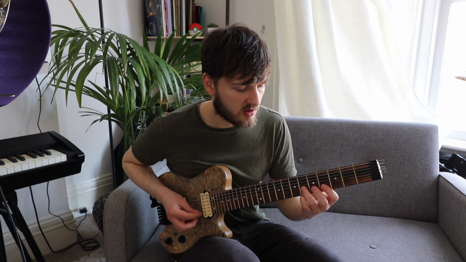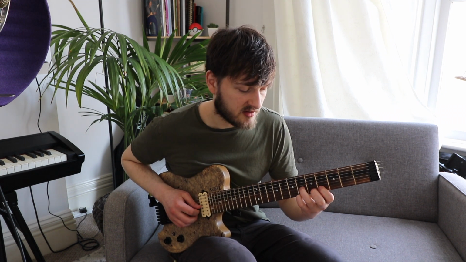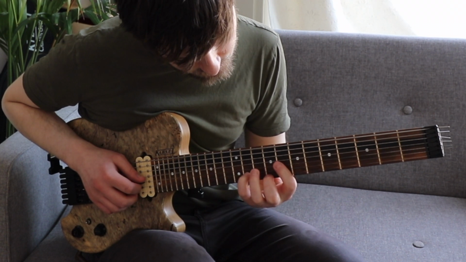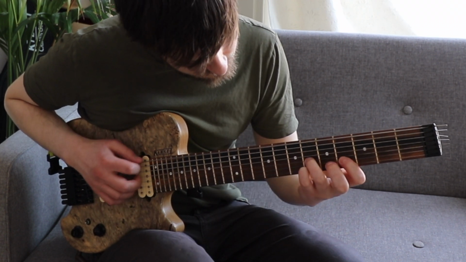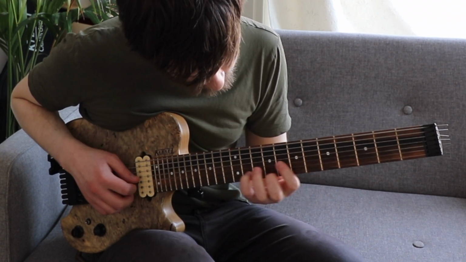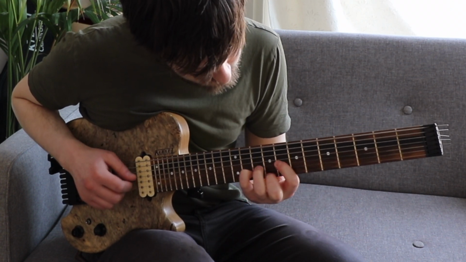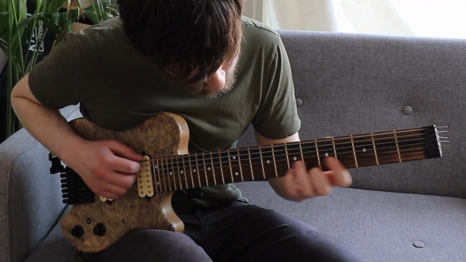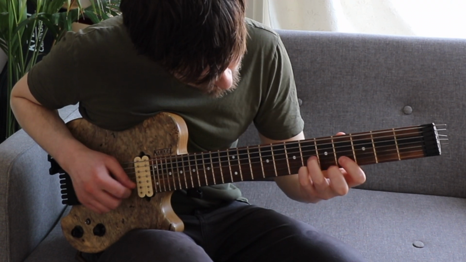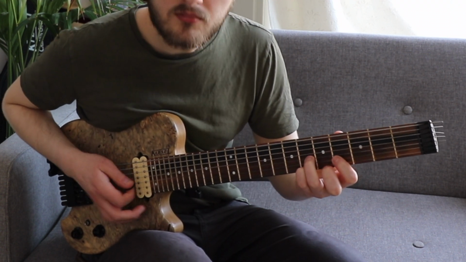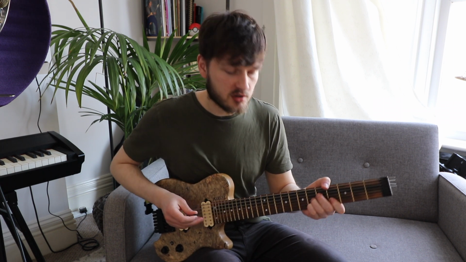I'm going to demonstrate this in B because I can then use my low B string to give context. So if I use that same voicing I just demonstrated but down a semitone. And I'd get comfortable with just using that triad and its inversions.